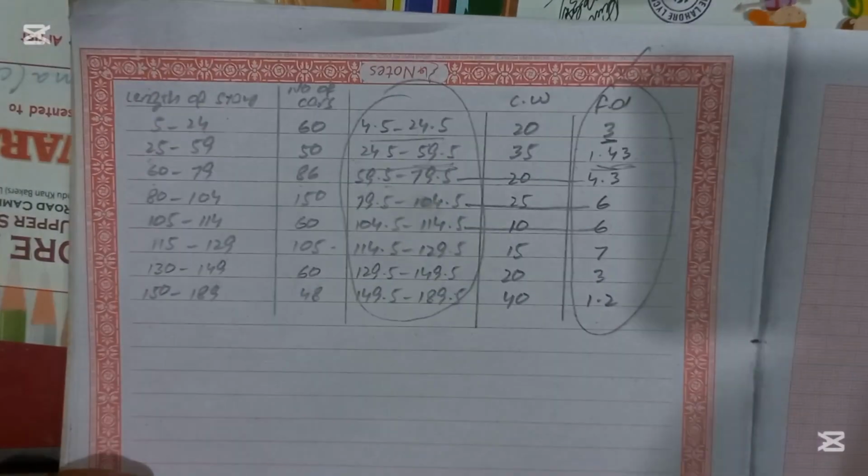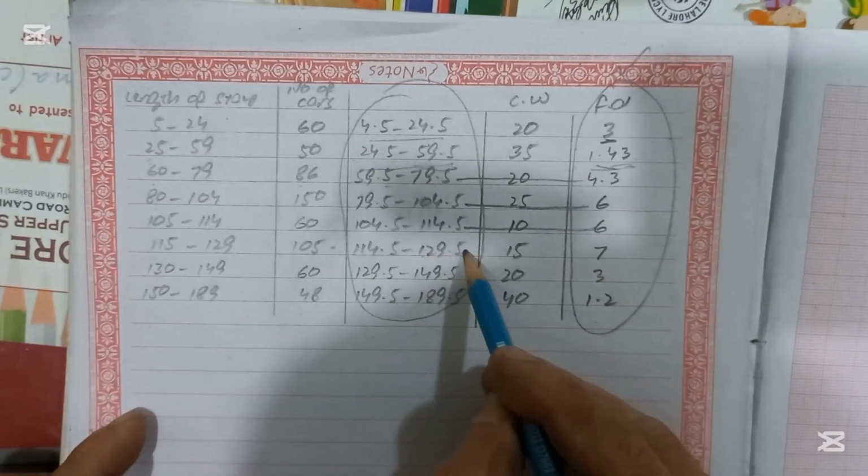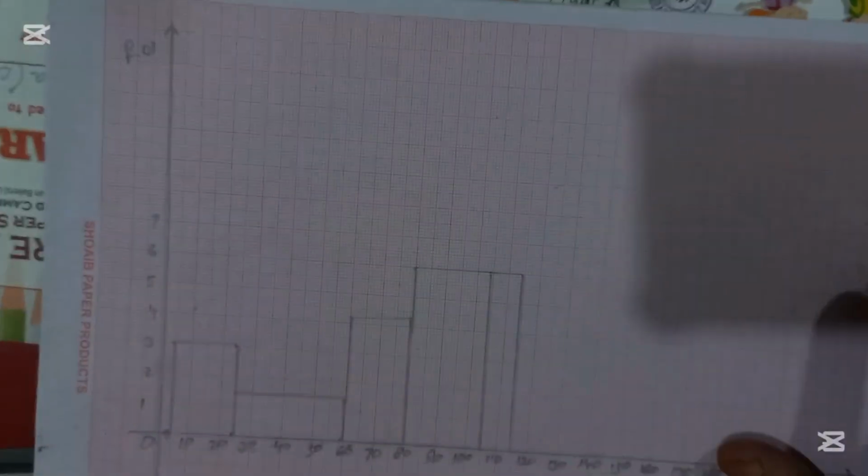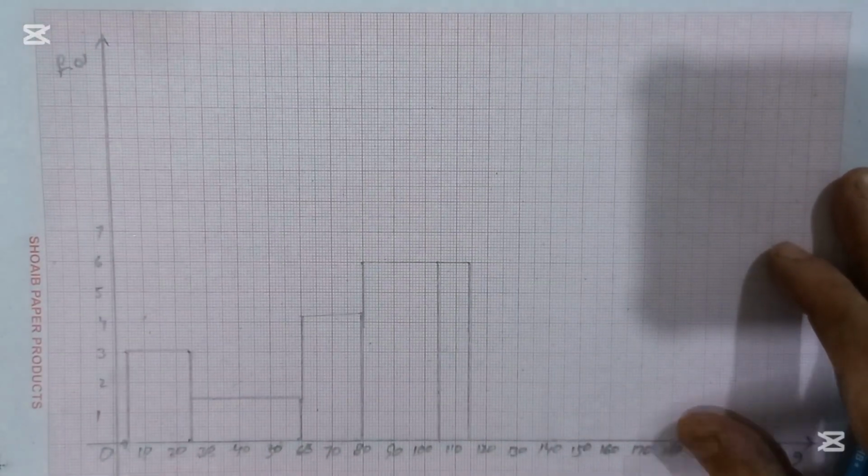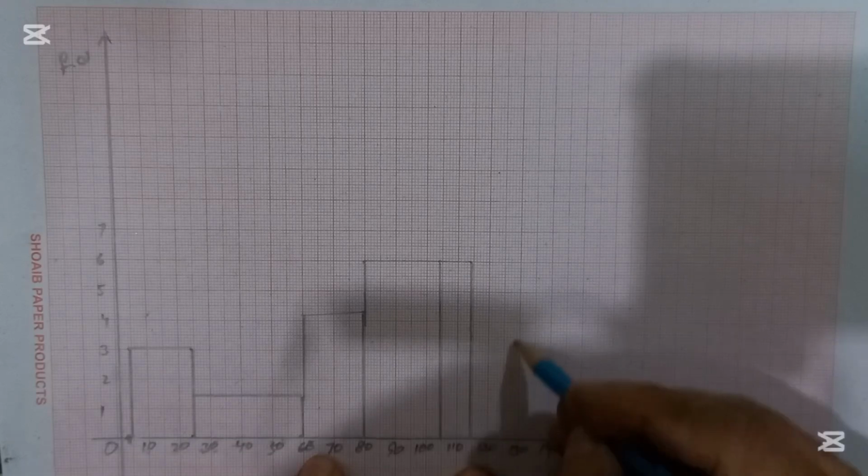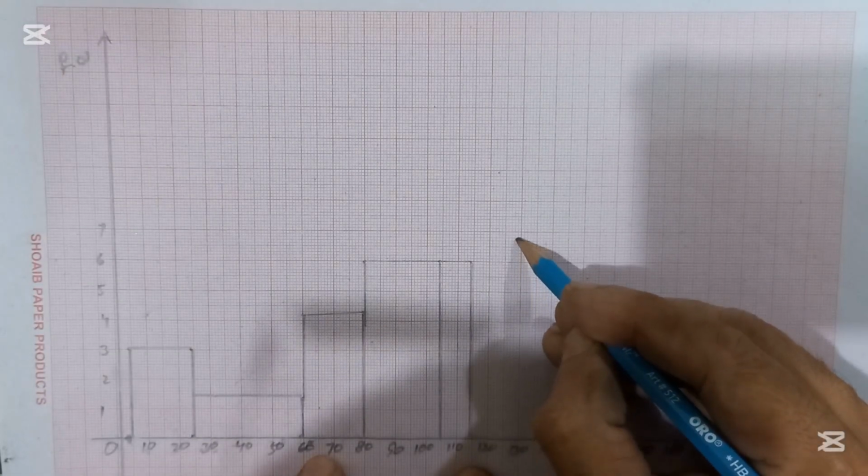Next is up to 129.5 and the height is 7. So here is 129.5 and the height is 7.